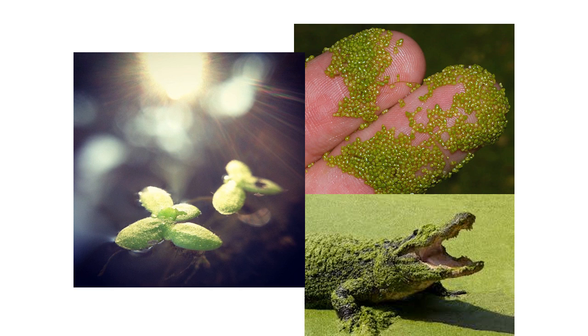Plants can also be very small. This is the smallest flowering plant in the world. This is called duckweed, or Lemnaceae. And each one of these tiny, tiny little plants is an individual flowering plant. So plants can be big, they can be small.